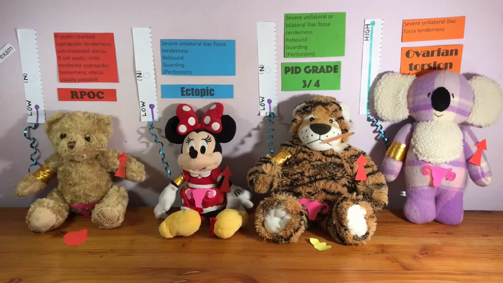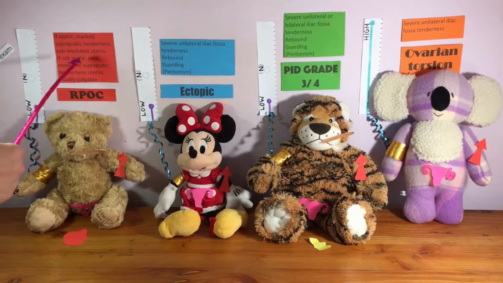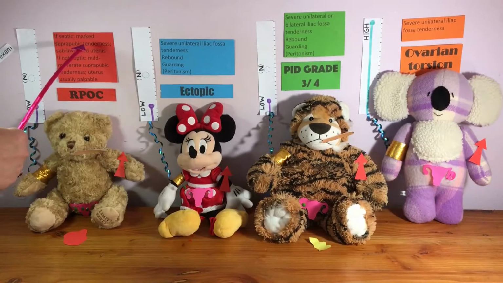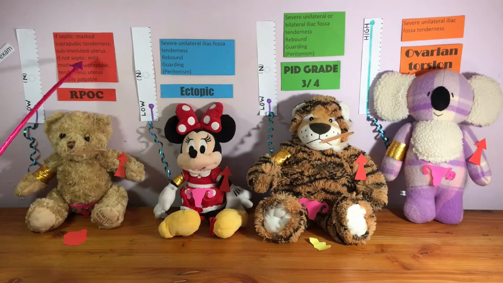Abdominal examination. So in retained products of conception, if this patient is septic, there's going to be marked suprapubic tenderness. The uterus is going to be subinvoluted because there are products inside, so it hasn't been able to contract down properly. And if not septic, there'll be mild to moderate suprapubic tenderness, because remember, the tenderness in a miscarriage that isn't septic, the pain is coming from contraction. So when you feel the uterus itself, it's not inflamed or tender.